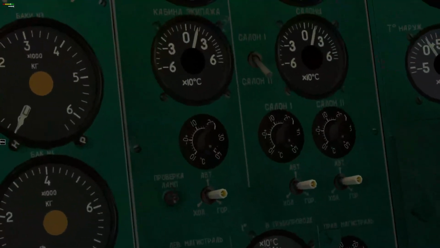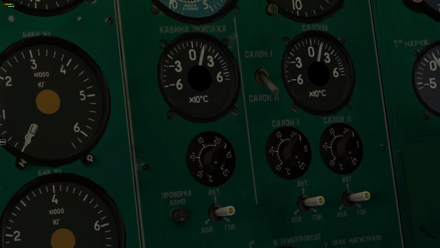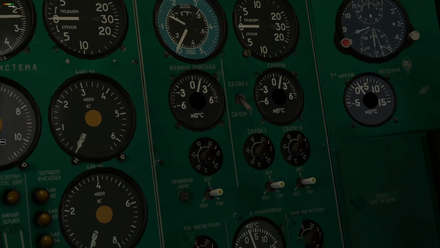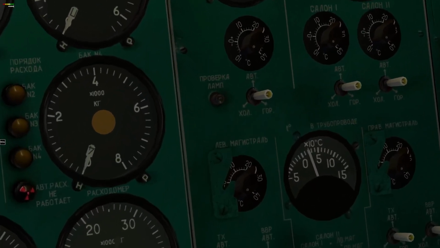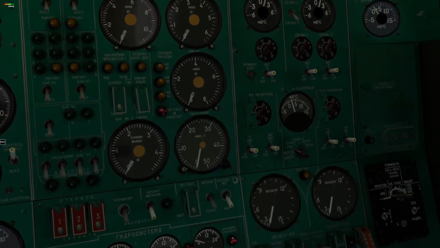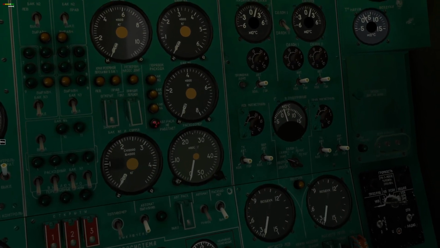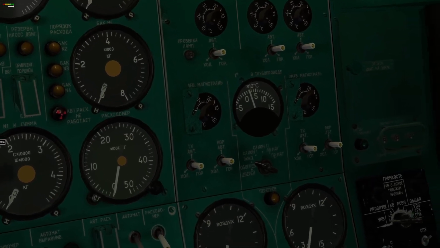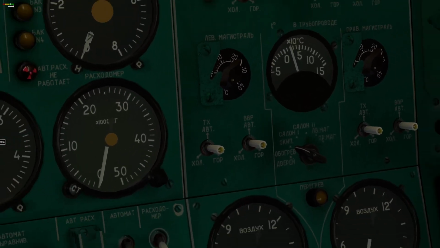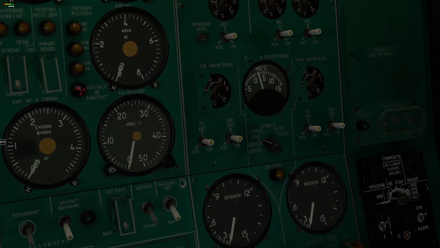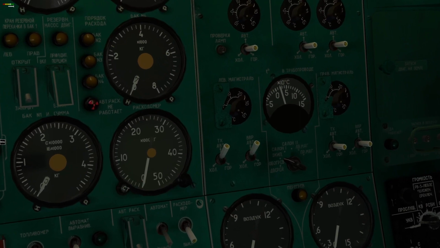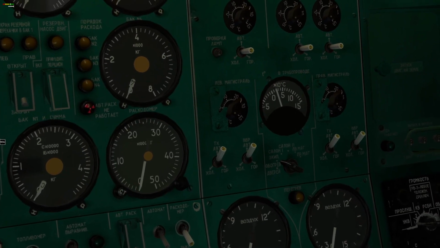You can set the temperature switches here while you wait for it. I usually set it to about 21 degrees Celsius. Also, as the manual says, you need to hold these switches in cold or hot for 50 seconds each, but we won't do it, we'll just put it to automatic and it should work properly.